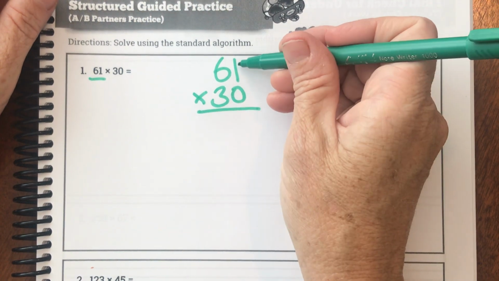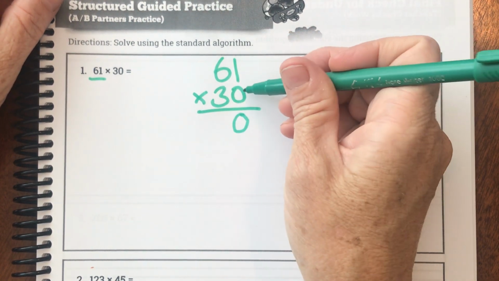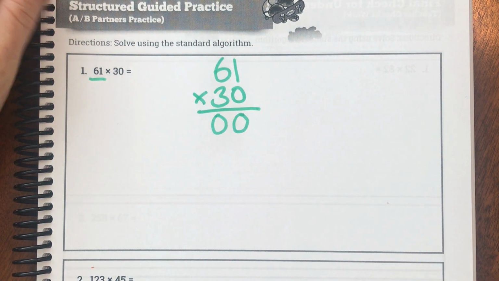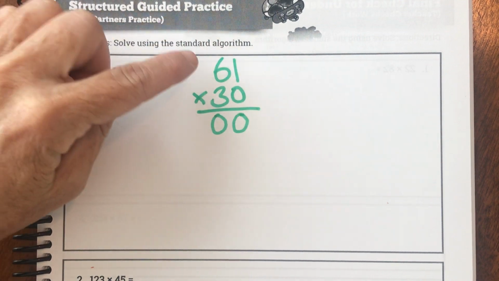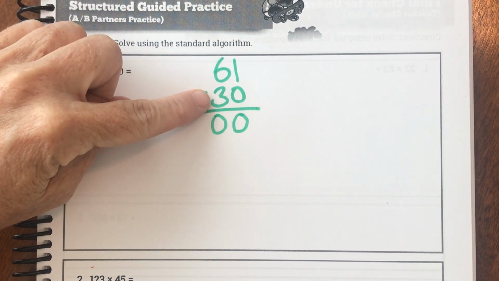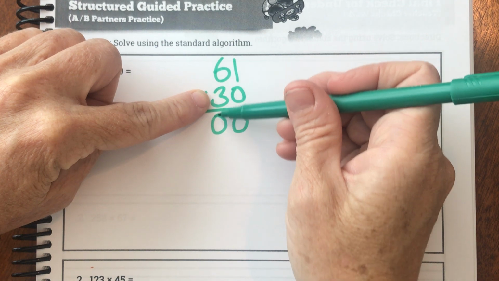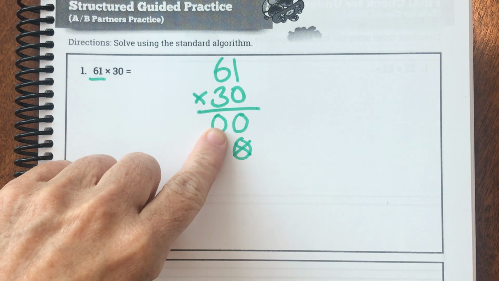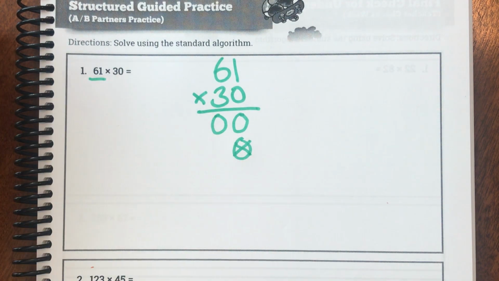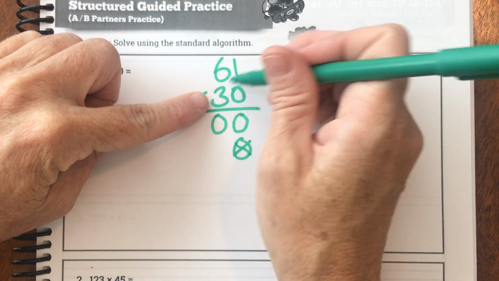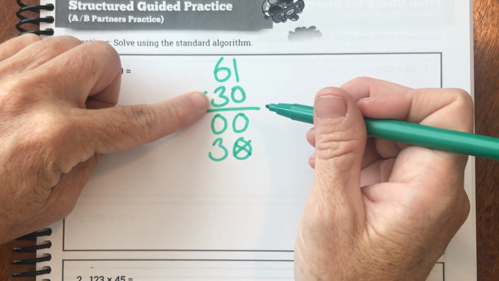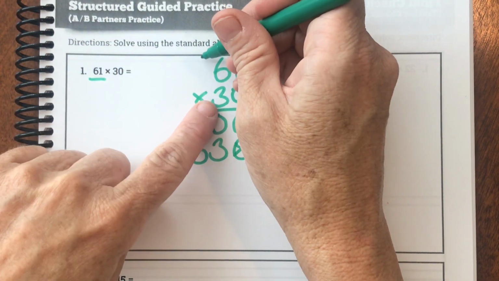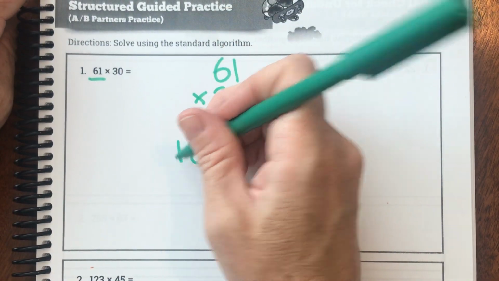So ready? 0 times 1 is 0, and 0 times 6 is 0. Okay, now there's nowhere else for the 0 to go, so we're done with it. So we go to the 3. But when I do the 3, the answer has to go under the 3, which means I need a placeholder there. If you forget your placeholders, it will really mess up your answer. Okay, ready? 3 times 1 is 3. 3 times 6 is 18, so I put my 8 and I go to carry my 1, but there's nowhere to carry it, so I just write it down there.